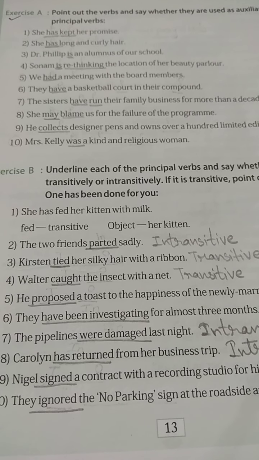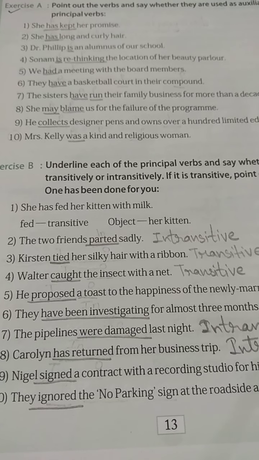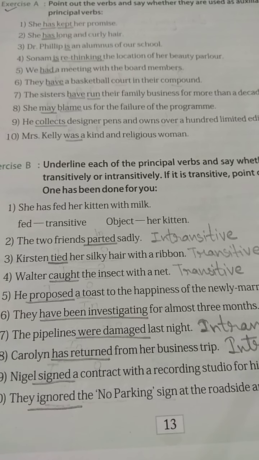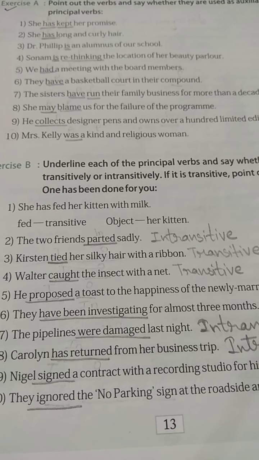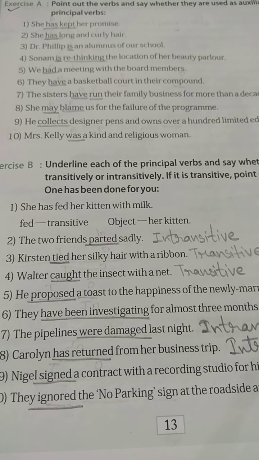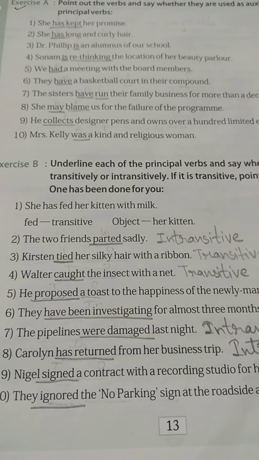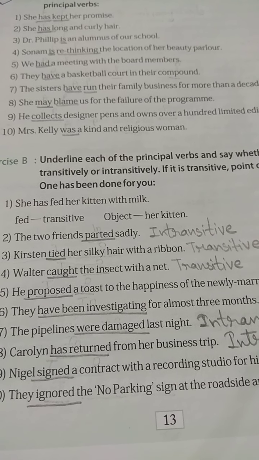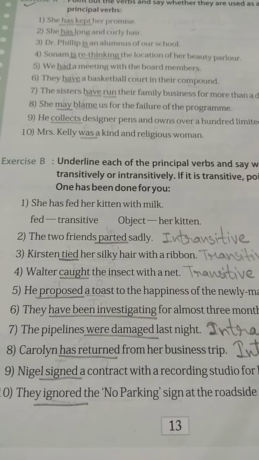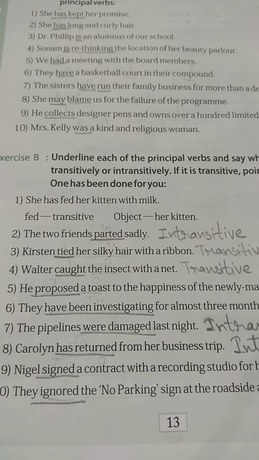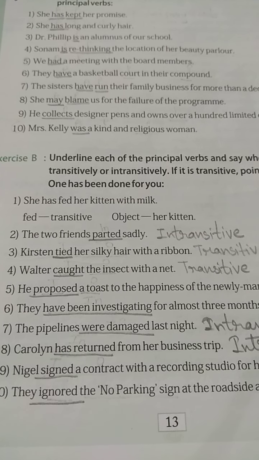1. She has fed her kitten with milk. So in this, fed, that is transitive. So object also we have to point out. Object is her kitten. 2. The two friends parted sadly. It's intransitive. So as we know, an intransitive verb has no objects in it.